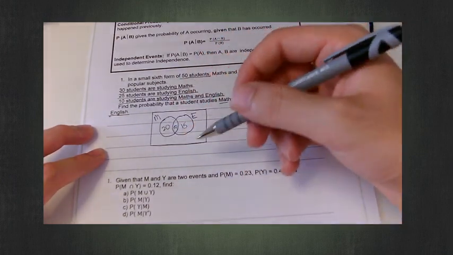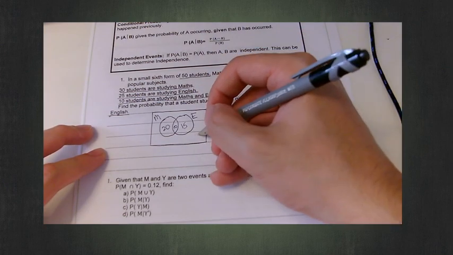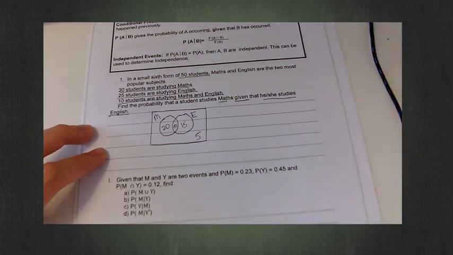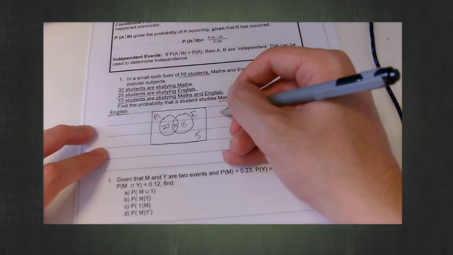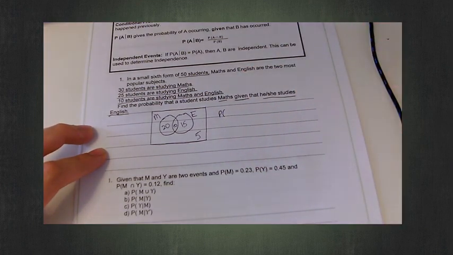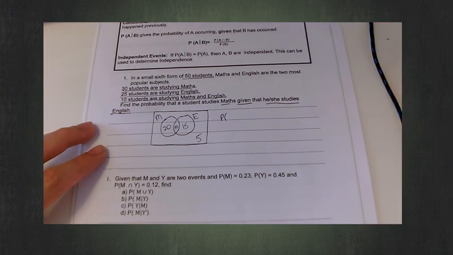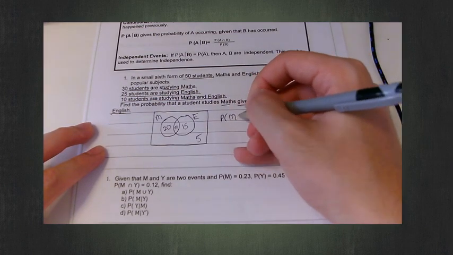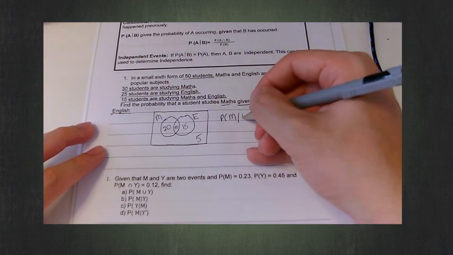Obviously the whole box and everything in it must add up to 50, and you can calculate that and you get 5 on the outside. Okay, so what's the question? The question is, what is the probability that a student studies maths given that they study English?